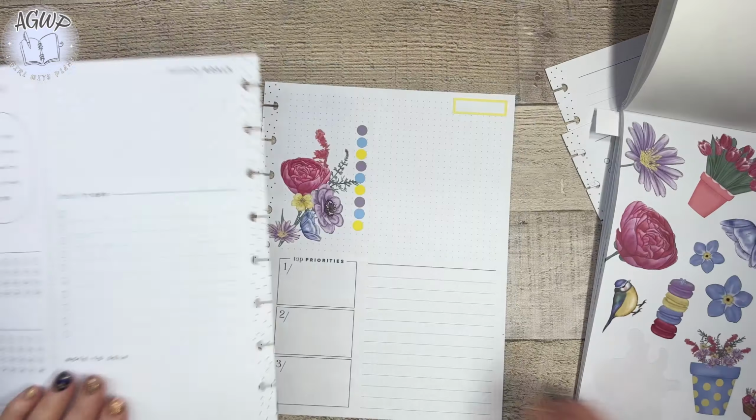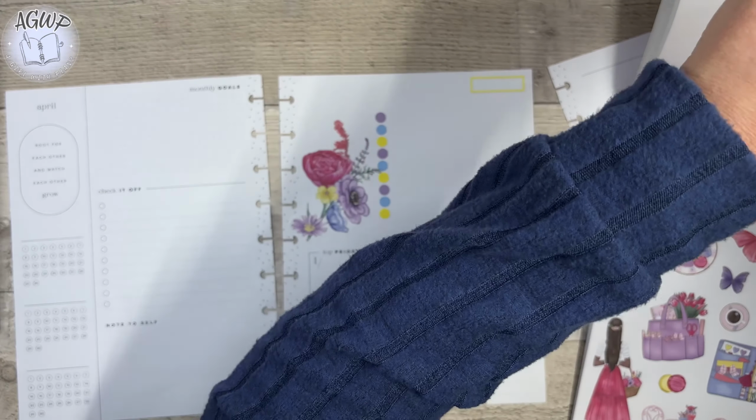But that's beside the point. You guys don't care about that. That's me just going off on a tangent.